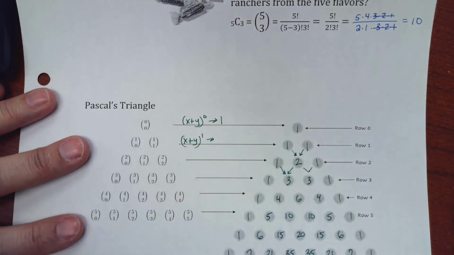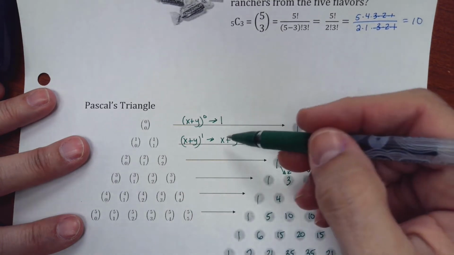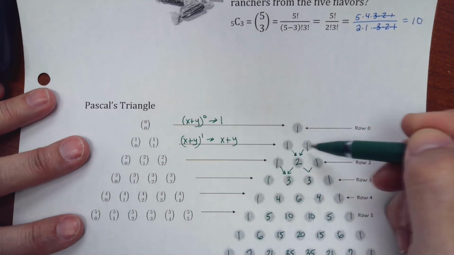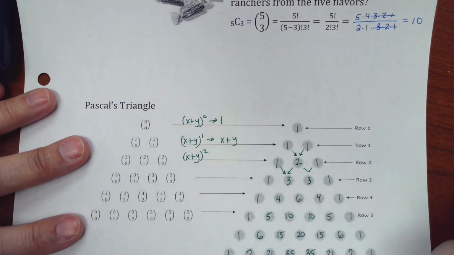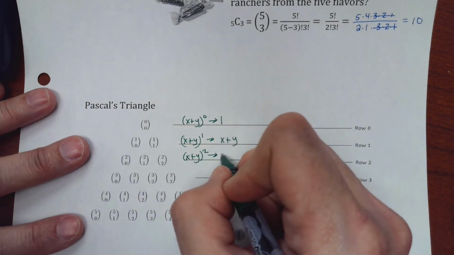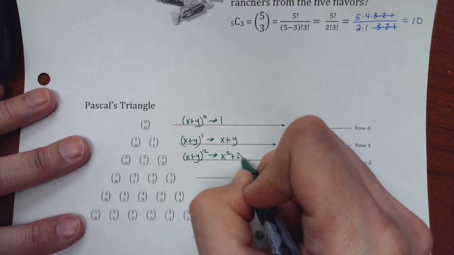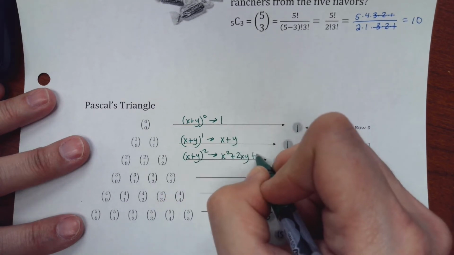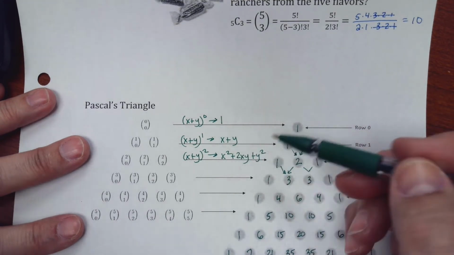Well, first power, I mean, nothing changes. It's just x plus y. But look at the coefficients, 1 and 1. That's what these are representing. So x plus y squared this time on row 2. So it's x squared, x times y times 2, so plus 2xy, and then plus y squared. So look at the coefficients, 1, 2, 1.